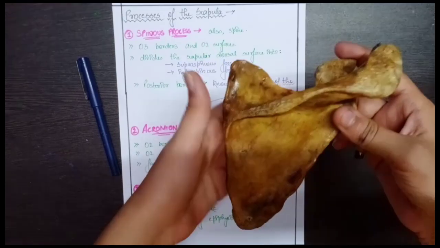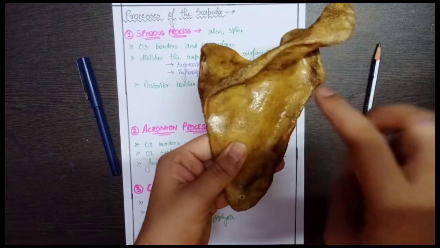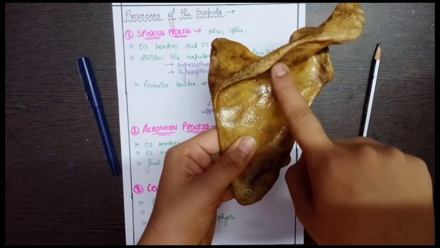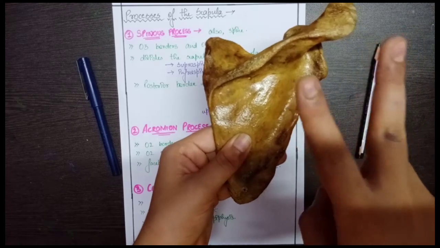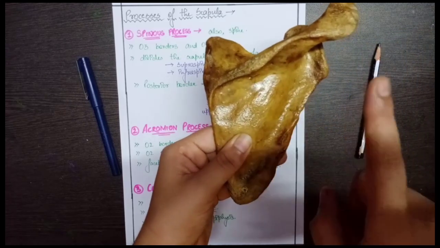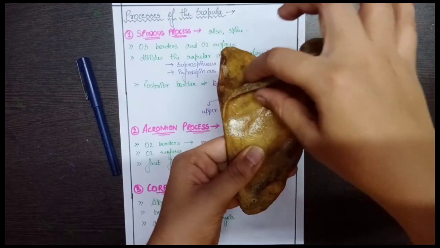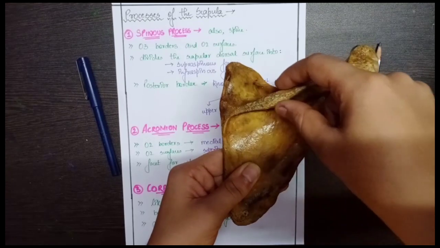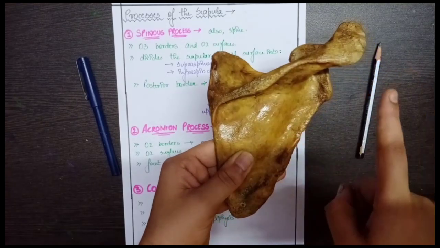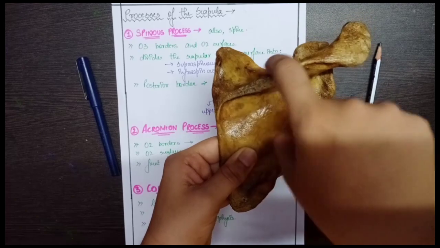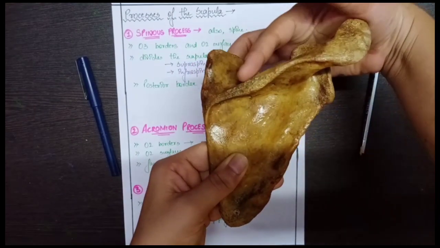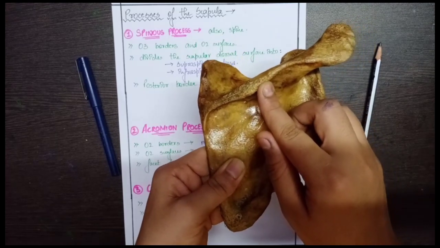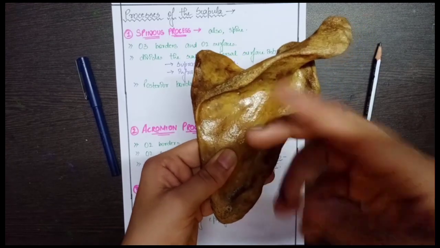Now, if we go through the borders and surfaces, spine of scapula has 3 borders and 2 surfaces, out of which the posterior border is divided into 2 lips. The posterior border is also known as crest of spine. See, crest of spine. So the crest of spine or the posterior border is divided into 2 lips. One is the upper lip, if you see this way, and then your lower lip. Here we will have some muscle attachments. We will be studying them in the next video, in the muscle attachment video.